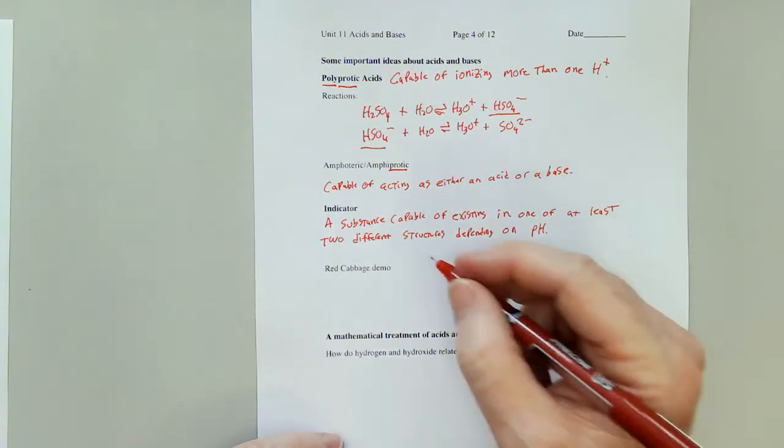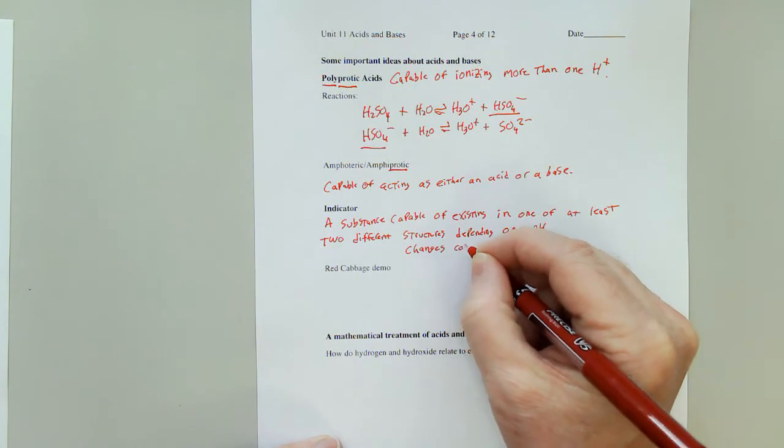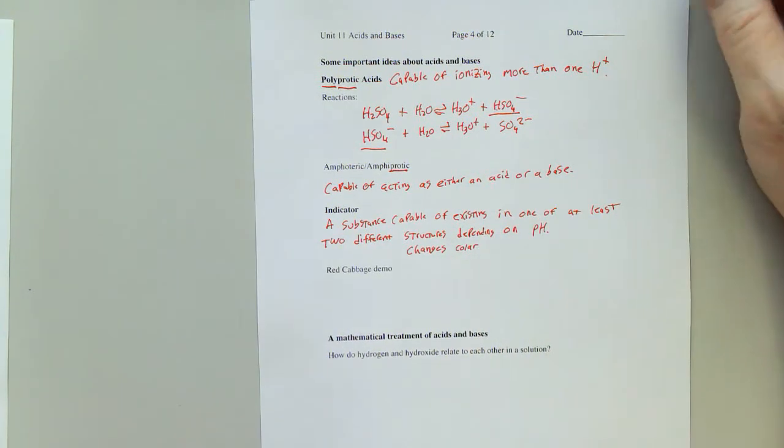And when it does this, changes its structure, it changes color. So it can actually tell us a lot about the pH of a solution.